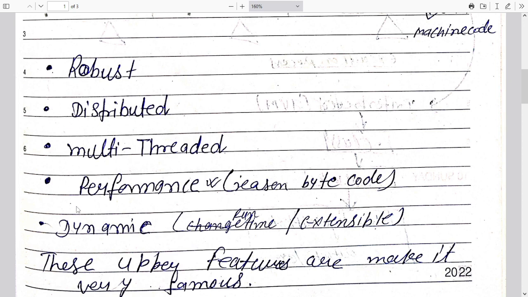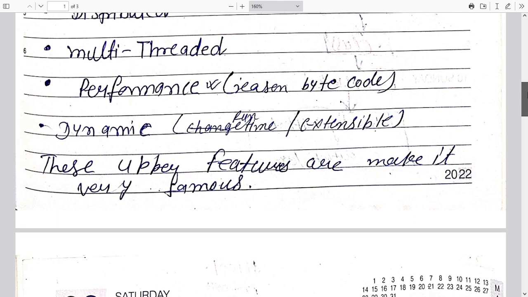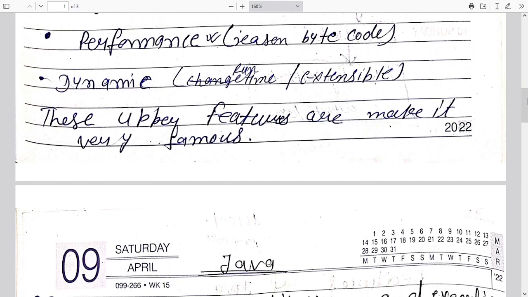And after that, performance is very good in Java programming, because of the bytecode and the portability. And then we have dynamic, that is the runtime environment.